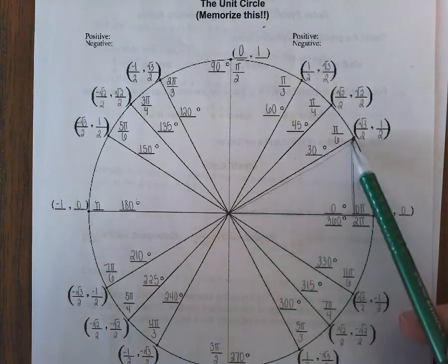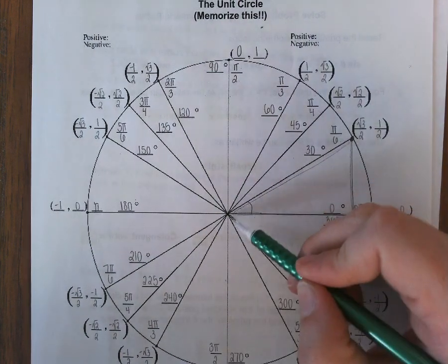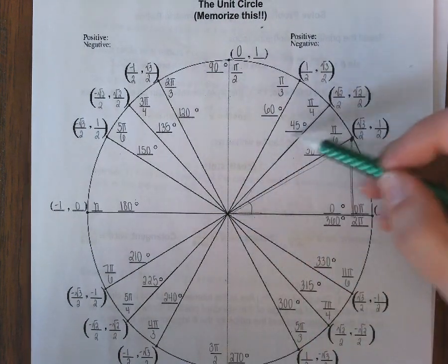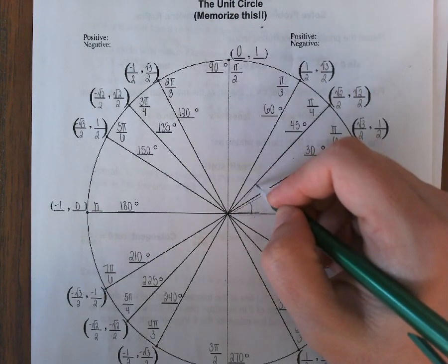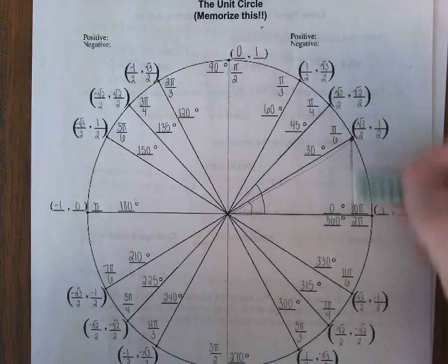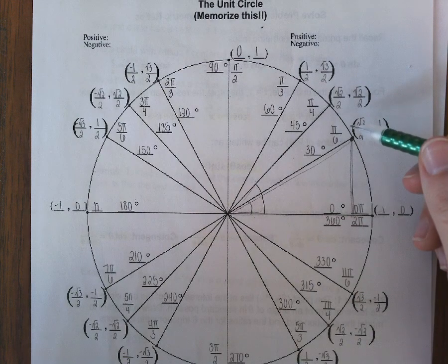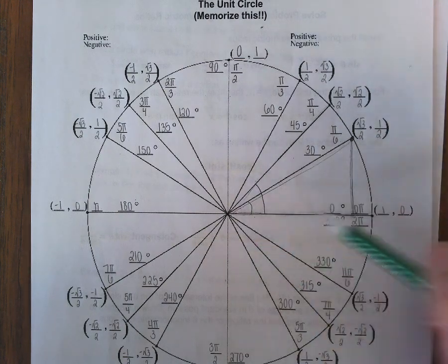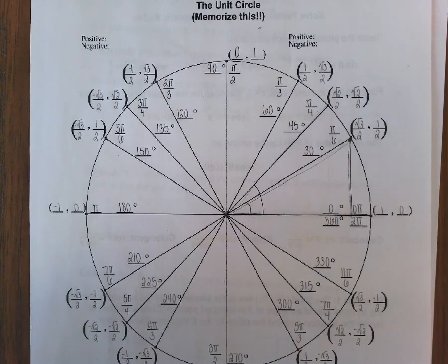And the radius is 1, and the angle here would be 30. And that's how we form all of these triangles. That's what these angles represent, the angle between these terminal lines and this 0. And these coordinates represent the x and y values, or the lengths of the sides of the triangles.